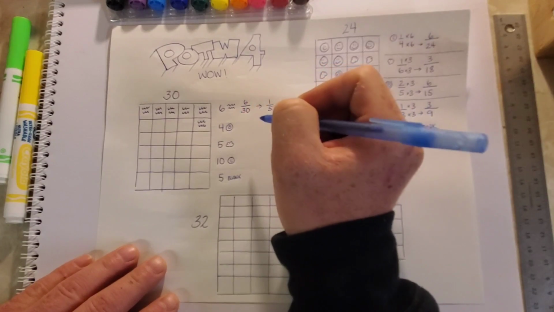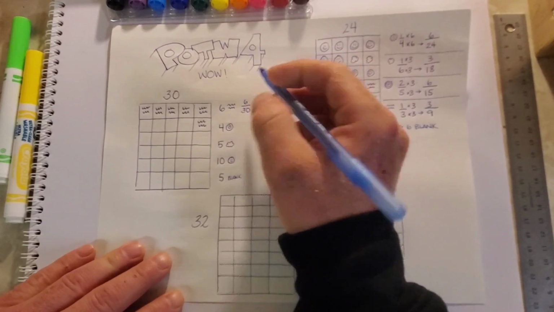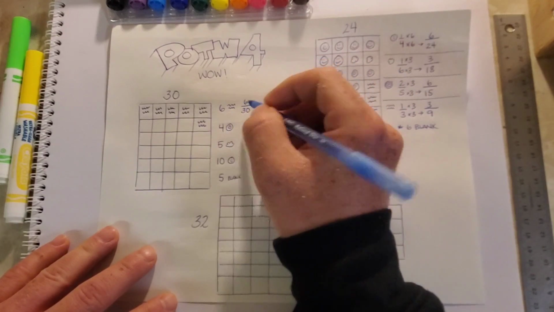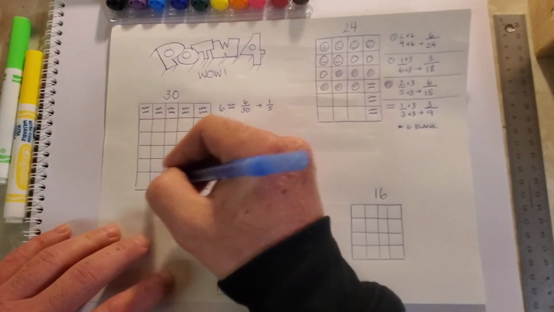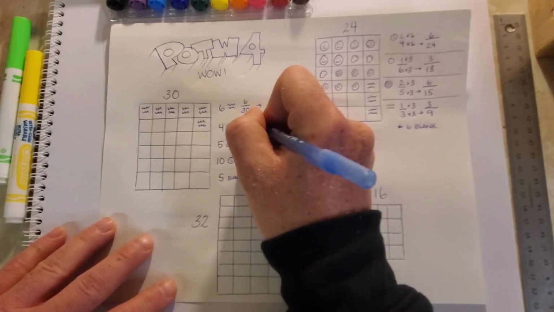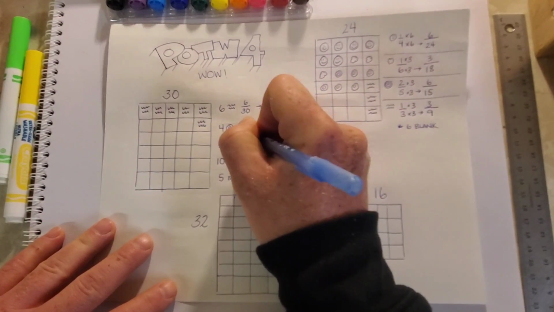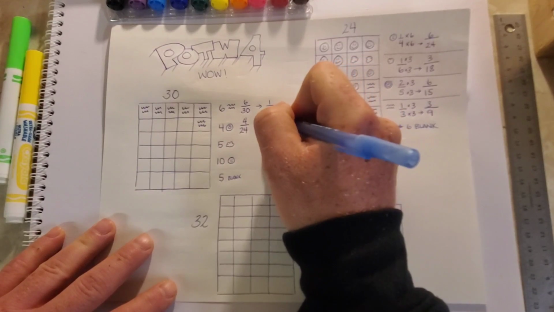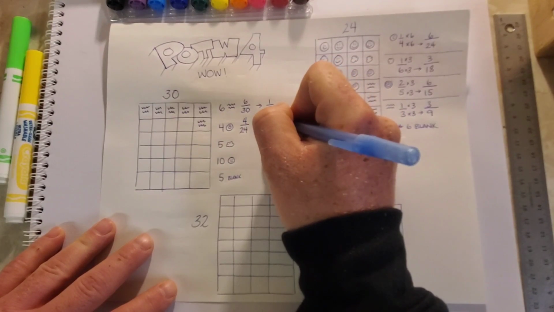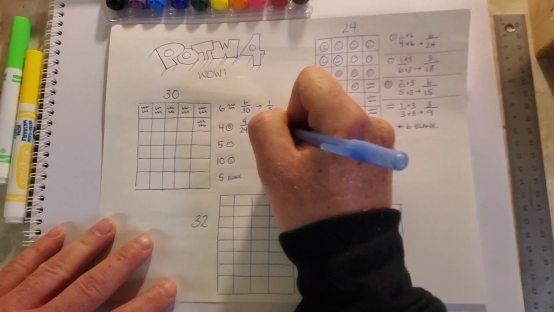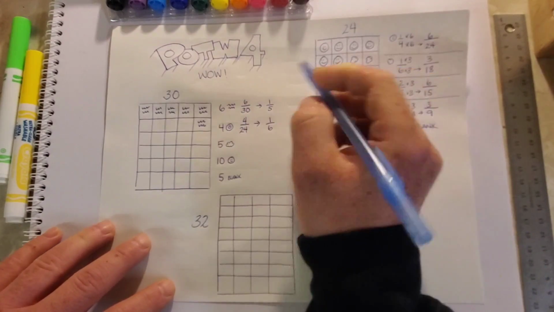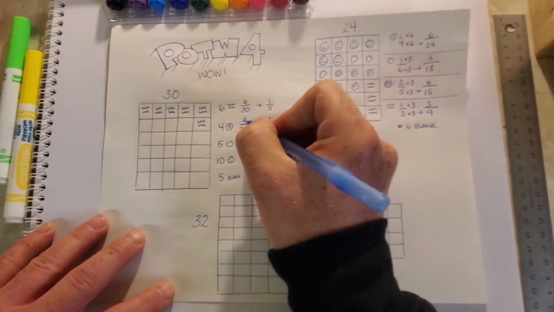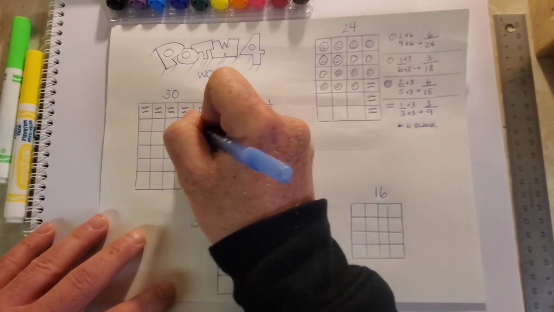The second one was 4 spirals. So I am only left now with 24 squares. That's my new total of blank squares. So my fraction here would be 4 out of 24, and I want to reduce it to a fraction of 1/6. And I want to color in my squares with those spirals. So I know 4 of those squares are going to have spirals.